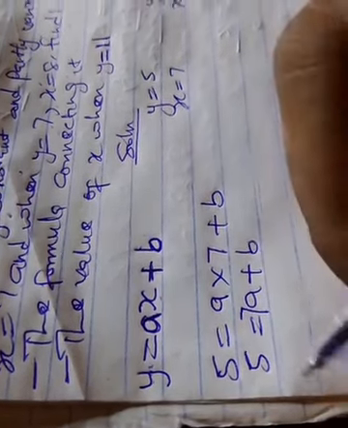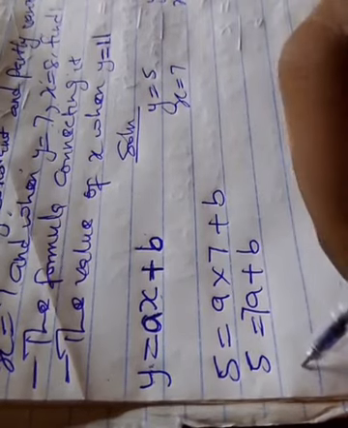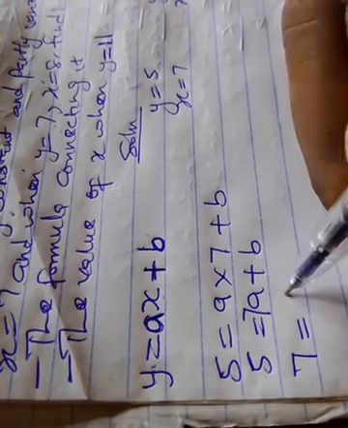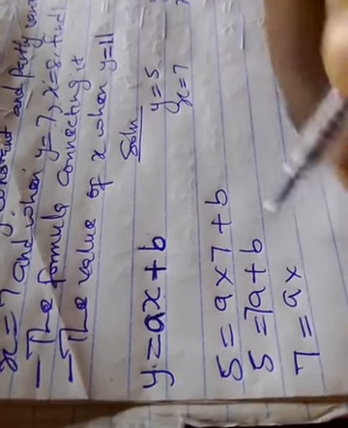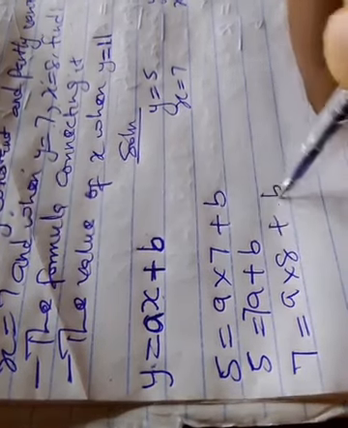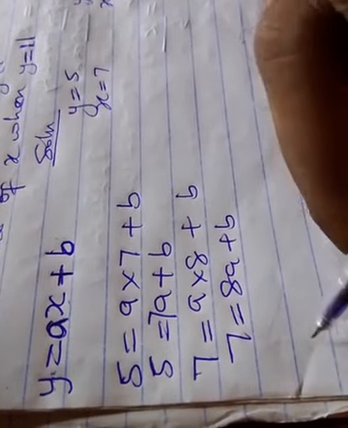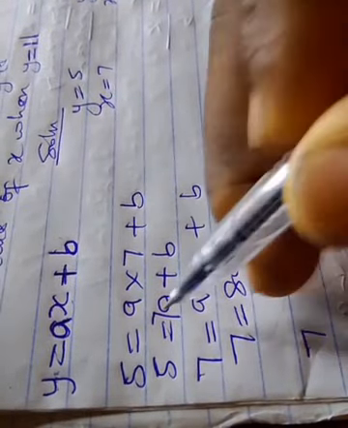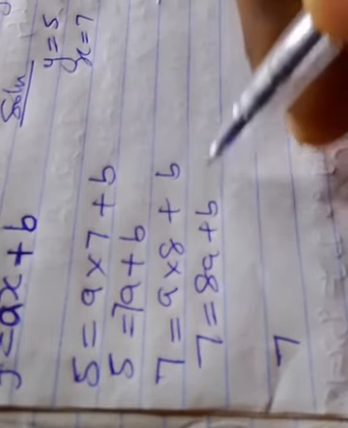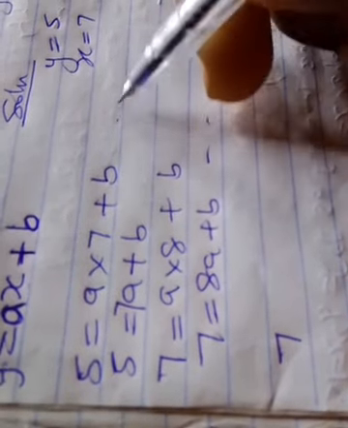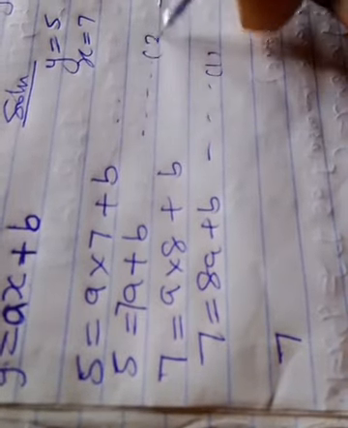Then the second part, if y is 7, it is a times x, x is 8, plus b, and this will give us 7 equals 8a plus b. From here we can use the elimination method. Write this first as equation 1, then write this part as equation 2.